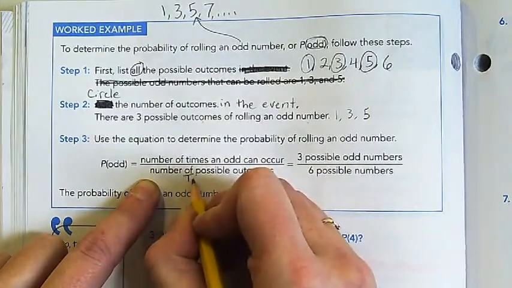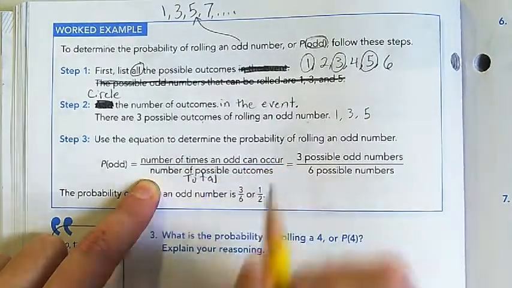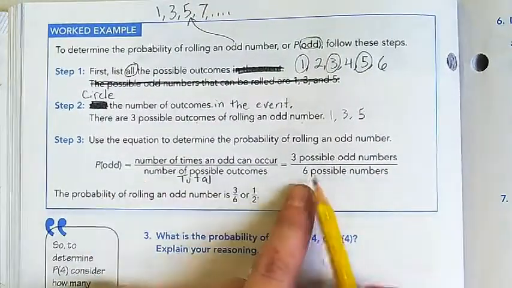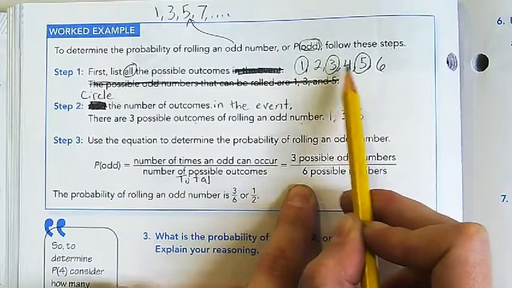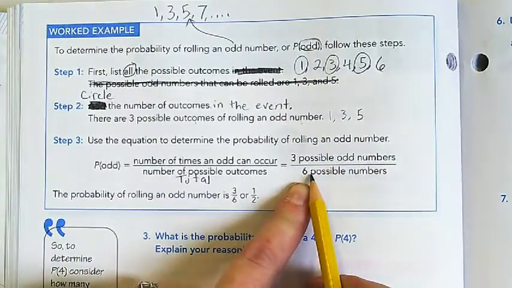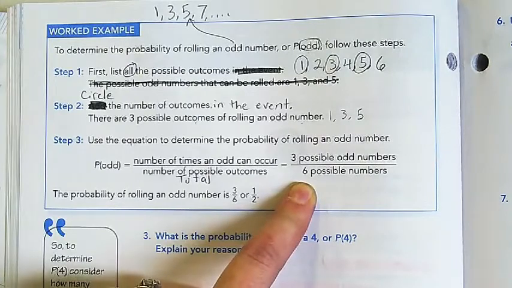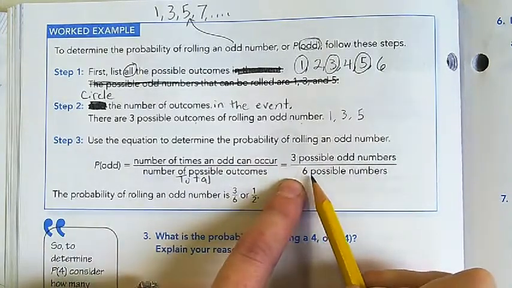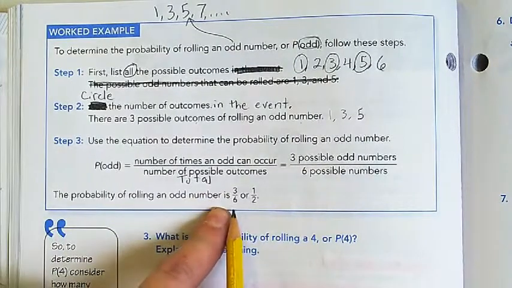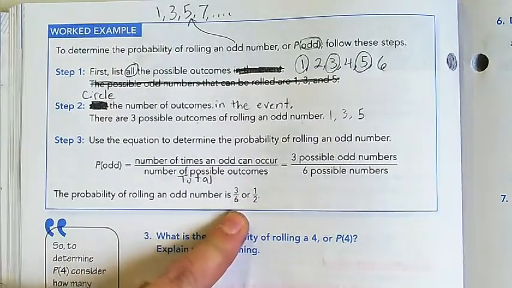That's the total. How many total faces were on the number cube? 1, 2, 3, 4, 5, 6. So 3 divided by 6, 3/6. So the probability of rolling an odd number is 3/6 or 1/2.